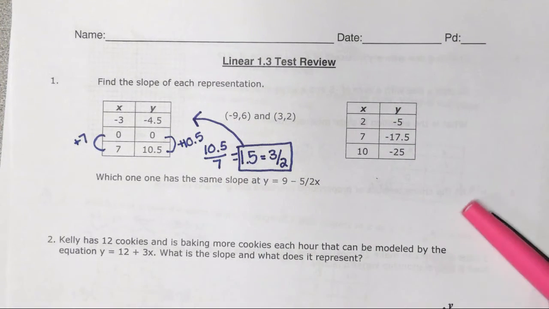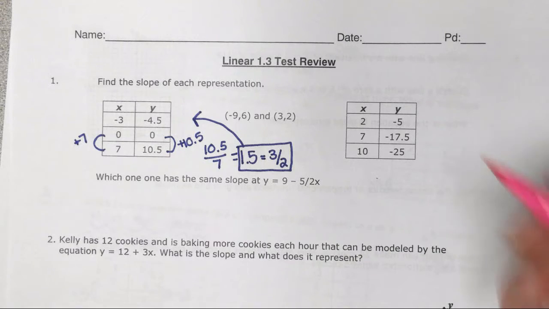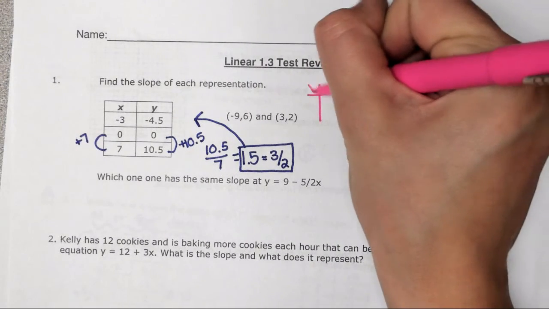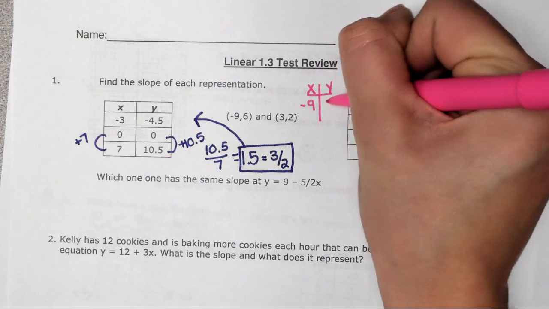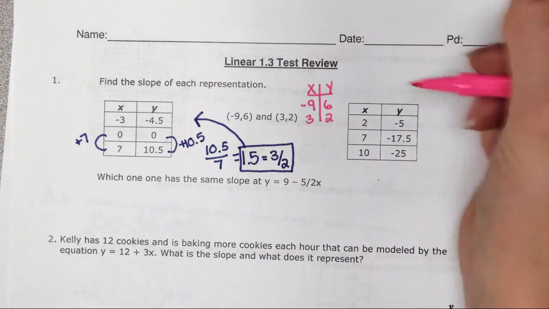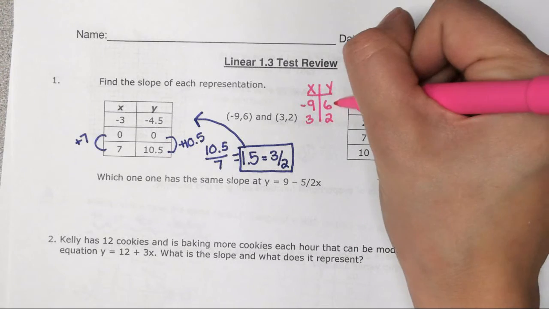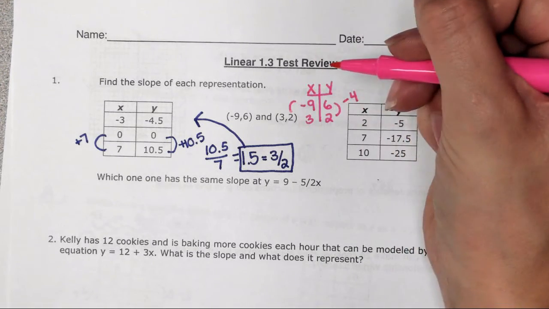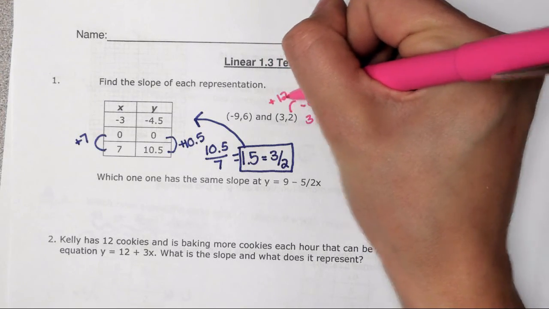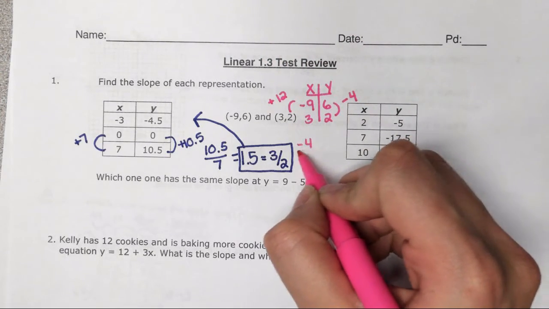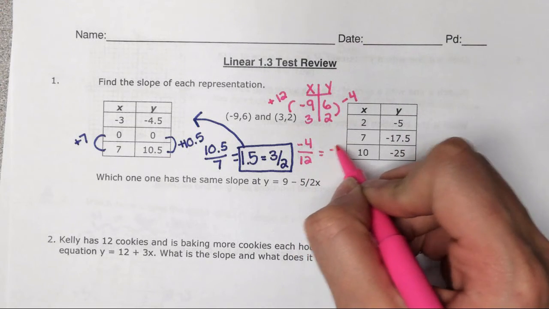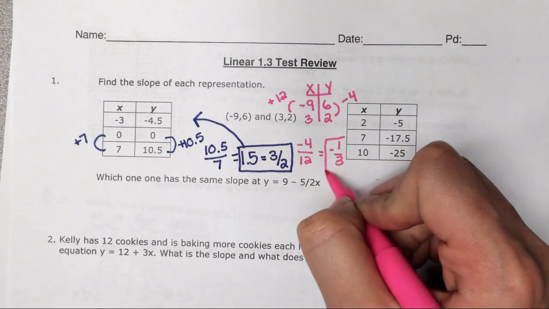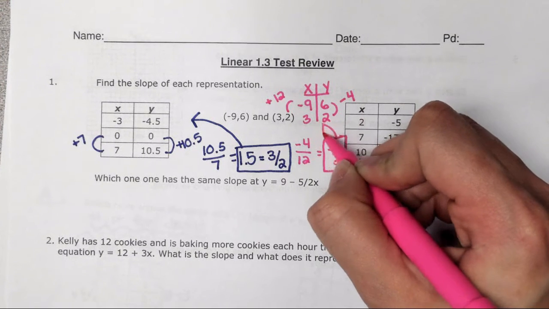The second one, we have 2 points. You could use point slope form, which is y2 minus y1 divided by x2 minus x1, or you could put them in a table: -9, 6, and 3, 2. Then it becomes just like the last problem. From 6 to 2 is a -4. From -9 to 3 is plus 12. So we take -4 over 12, which reduces to -1/3. That's the slope of the second one.